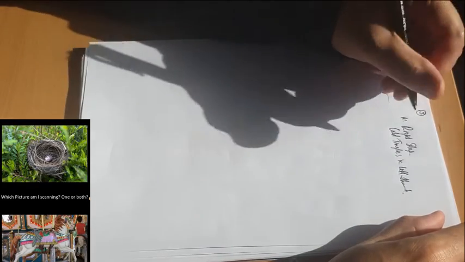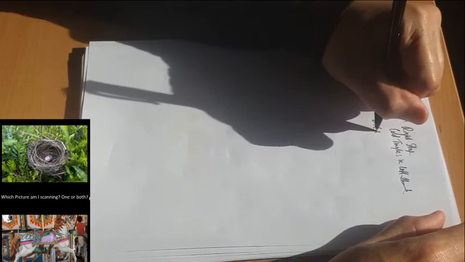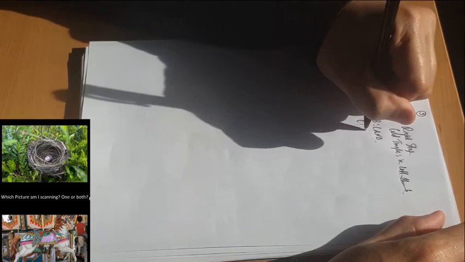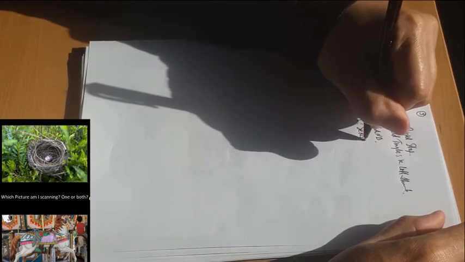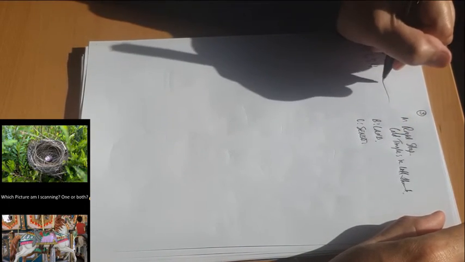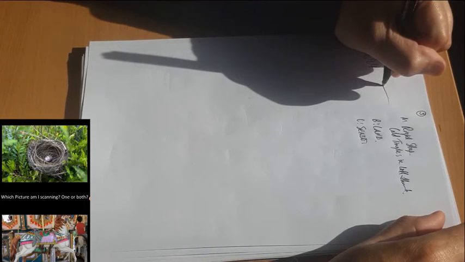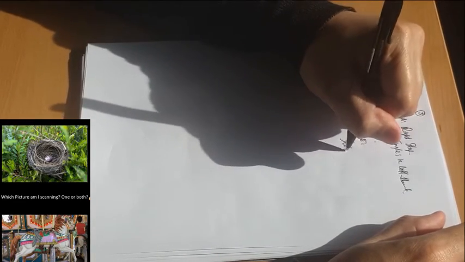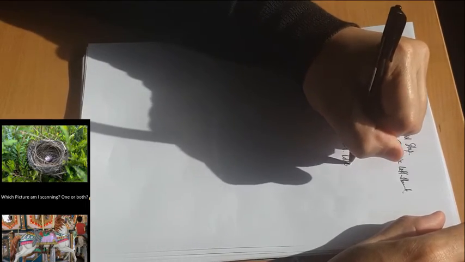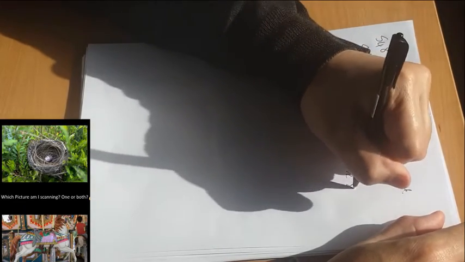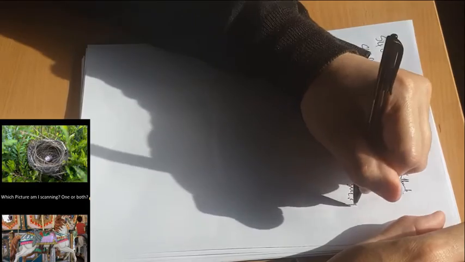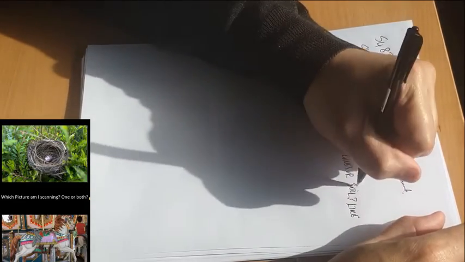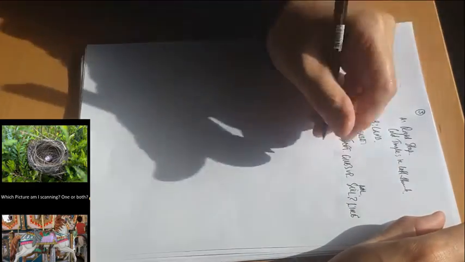Land. Soft, gives away, soil like, well.